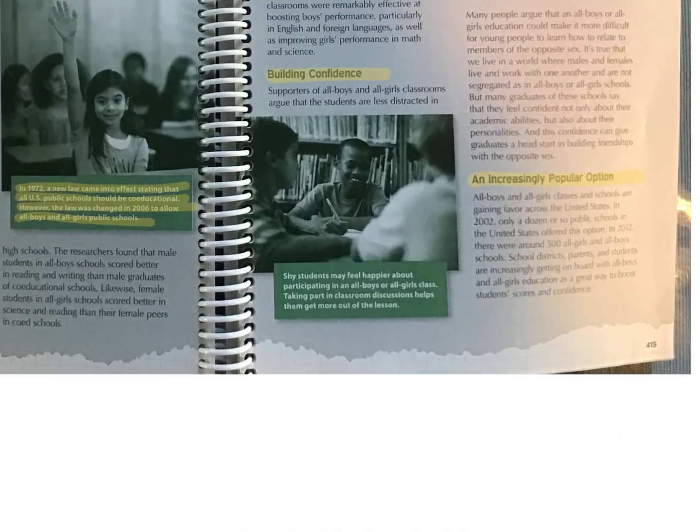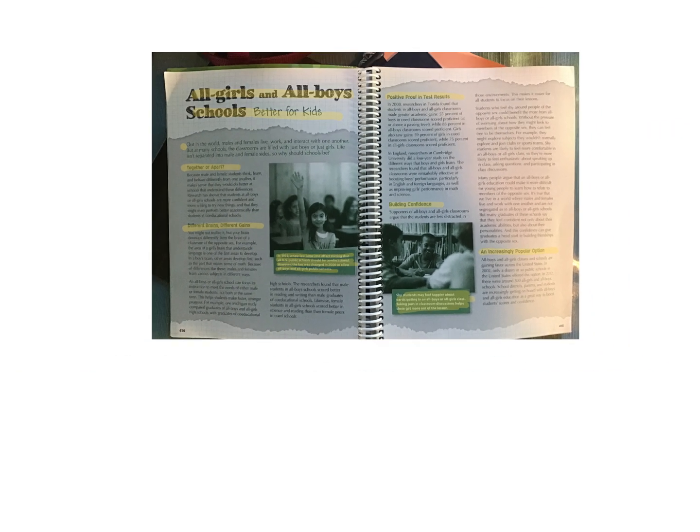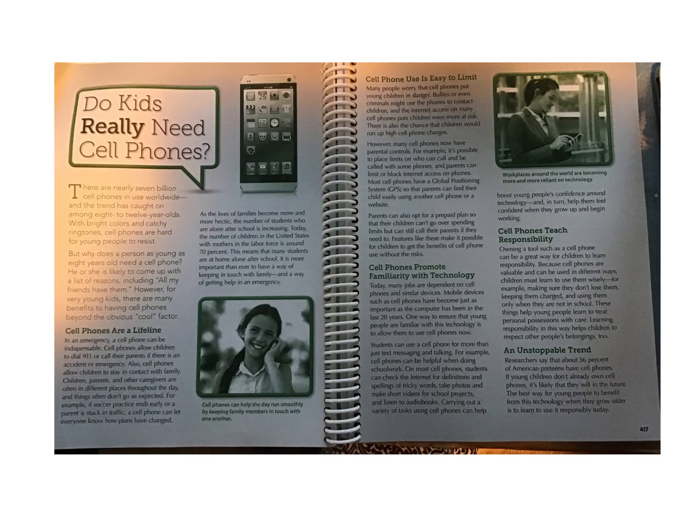Oh, let's read this caption. Shy students may feel happier about participating in an all-boys or an all-girls class. Taking part in classroom discussion helps them get more out of the lesson. All right, I don't have an opinion about that yet, so I'm going to read the article.